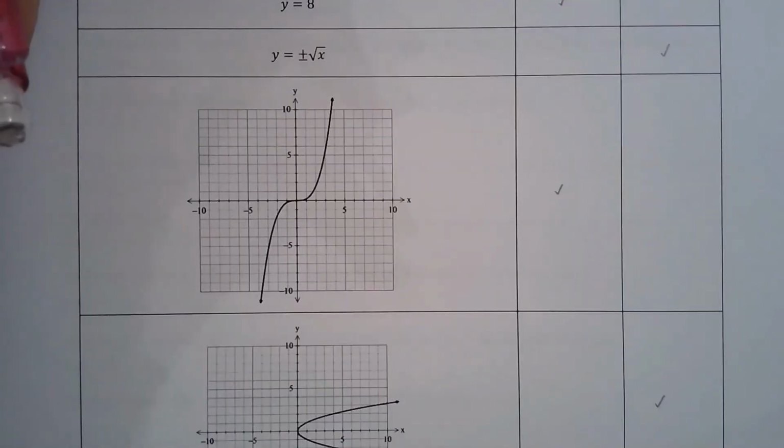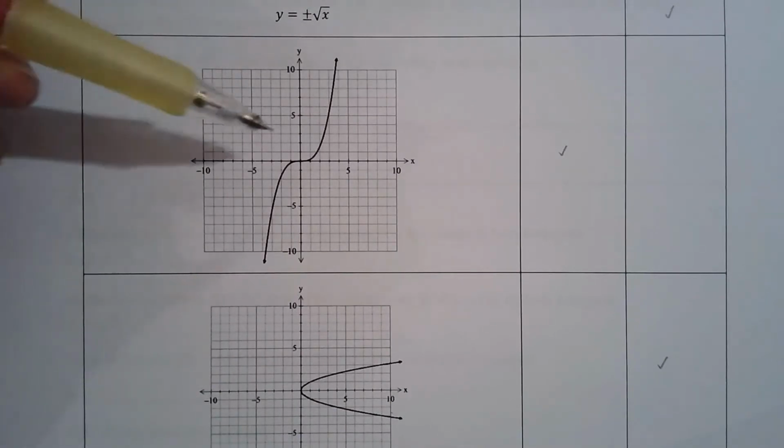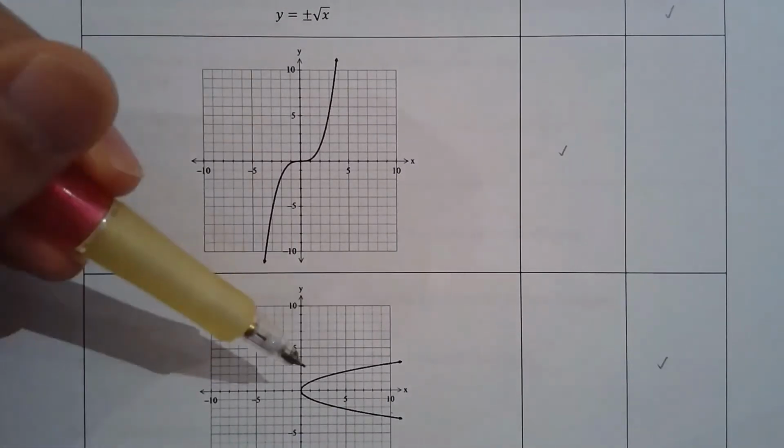All right, now for the next two examples, you're given graphs, so all you have to do is ask yourself, does it pass the vertical line test? Yes, so it's a function. No, so it's a relation.